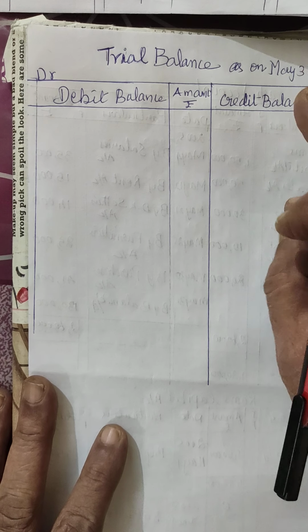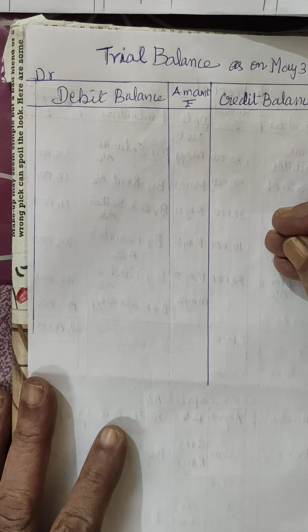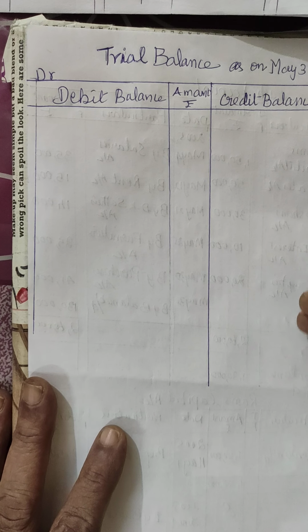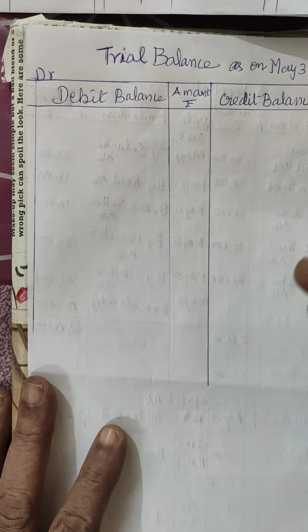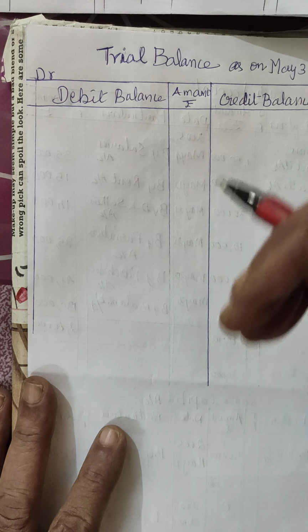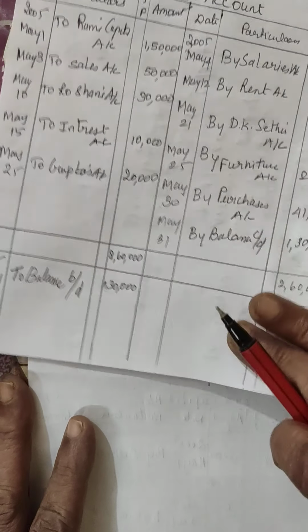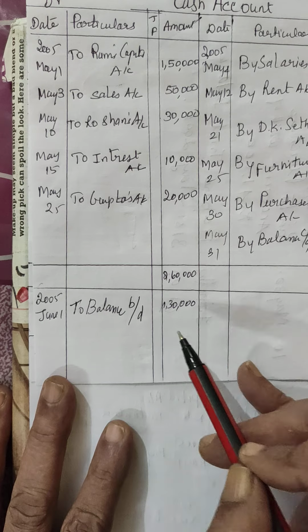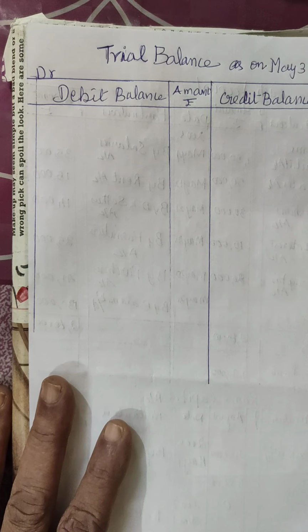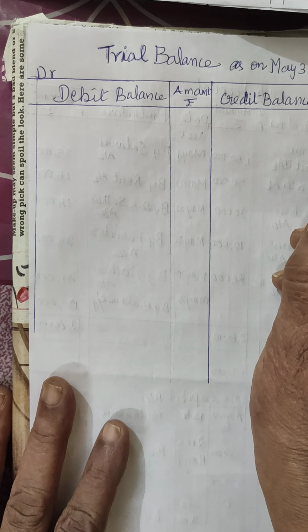We have taken some few journals. For that, we have taken some 10 transactions. Out of 10 transactions, we have prepared some 11 ledgers. Out of 11 ledgers, the balances we are going to post in the trial balance. Now let us see the cash book. Cash book shows us the debit balance of 30,000. Now we are going to write this in this trial balance, the trial balance as on 31st May 2005.